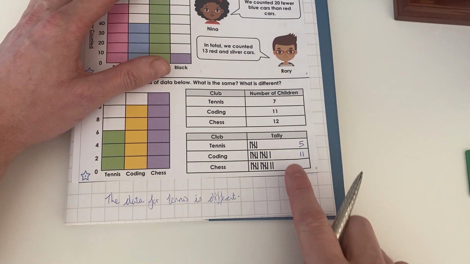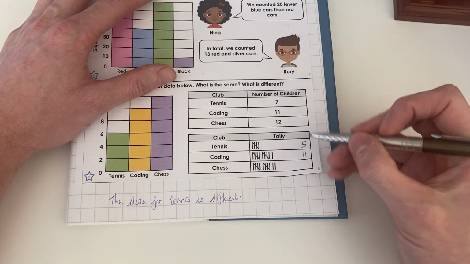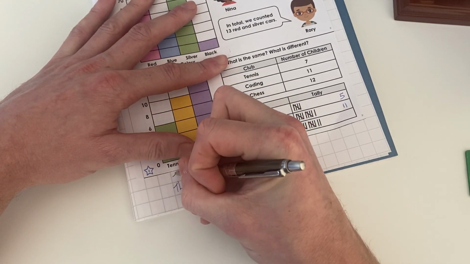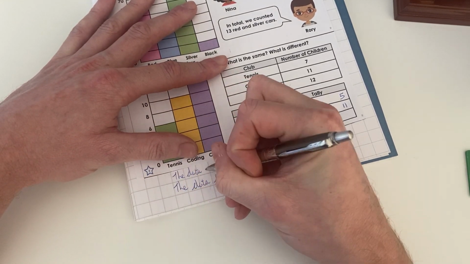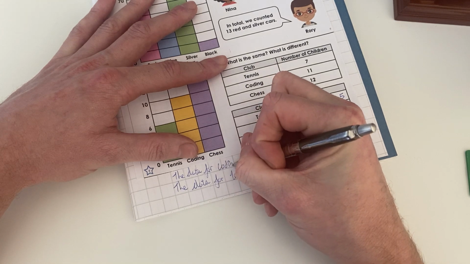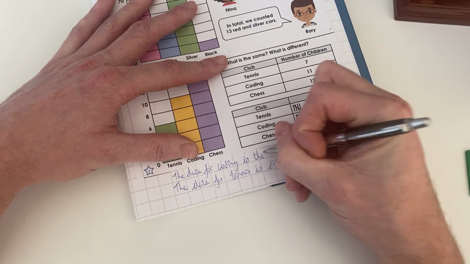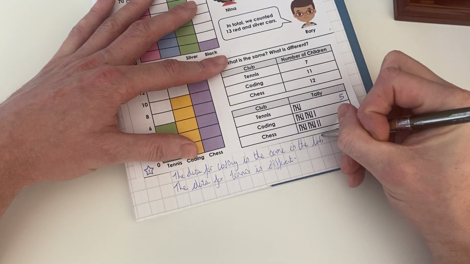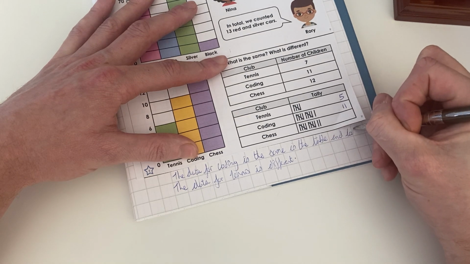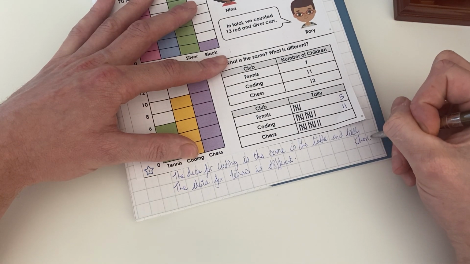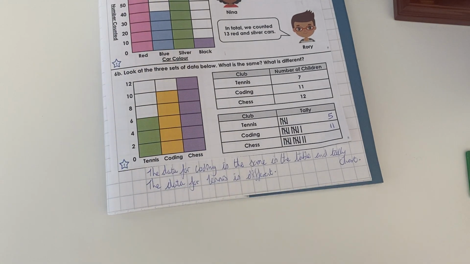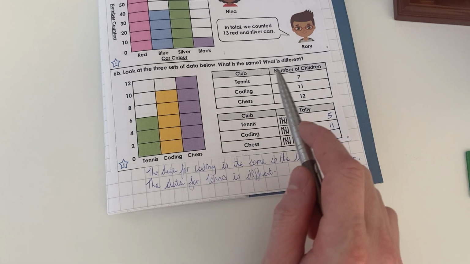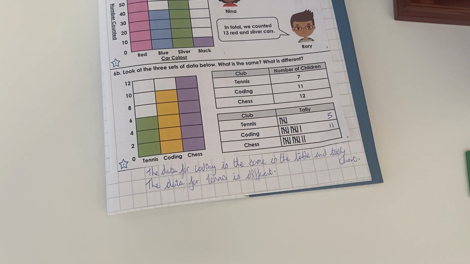Well, what's the same here? The data for coding is the same in the tally chart and the table. So the data for coding is the same in the table and tally chart. We could also say as well that the data for coding is different in the block diagram than the table and the tally chart.